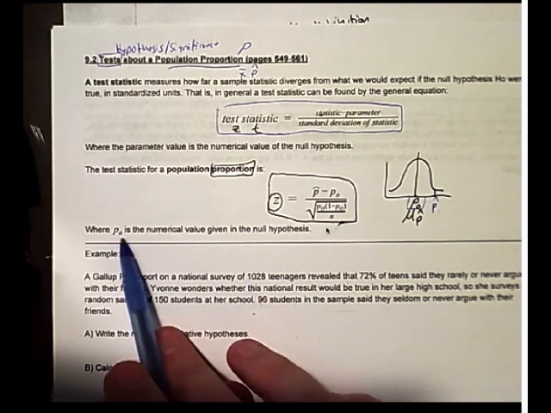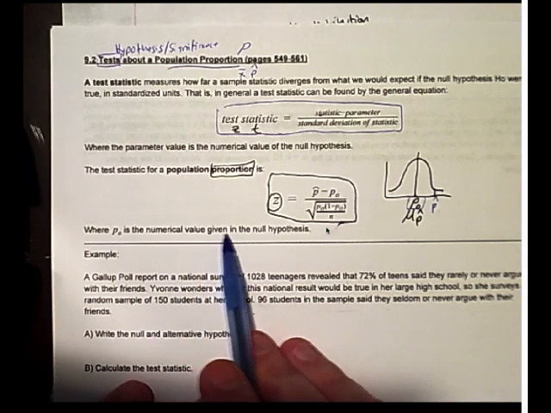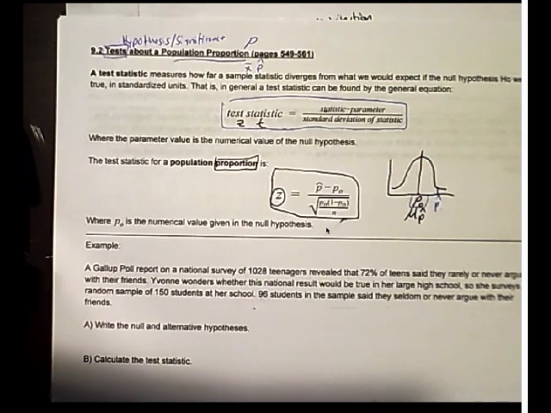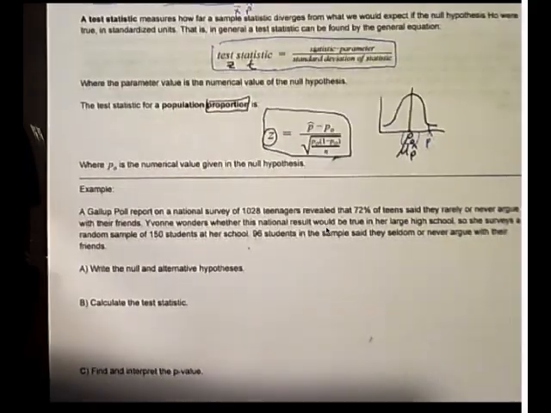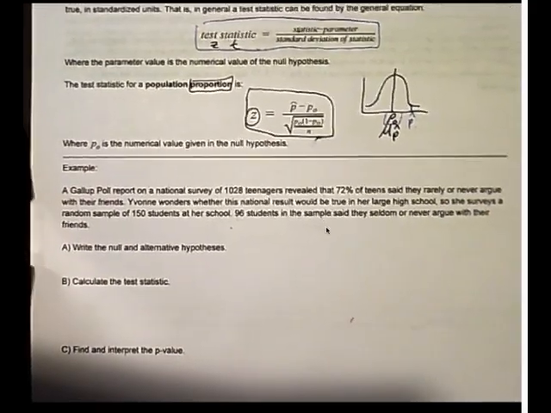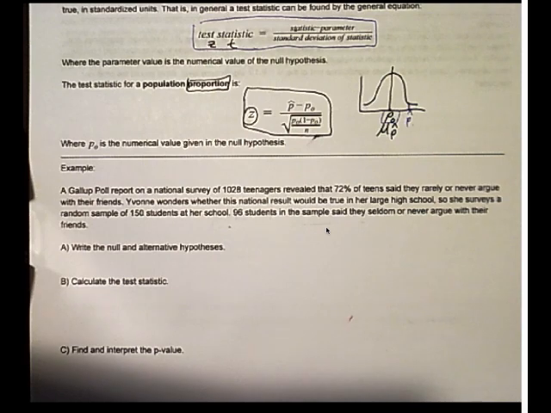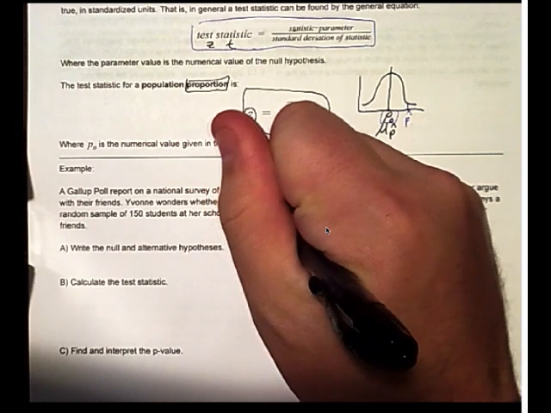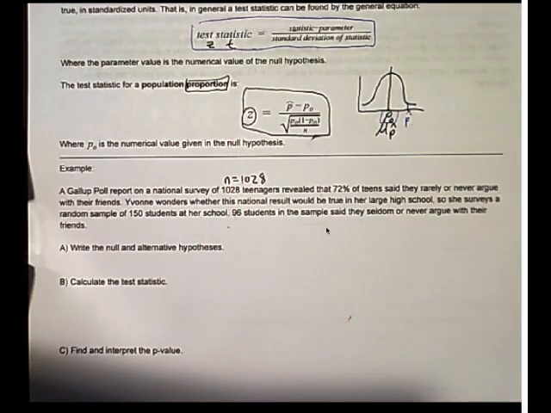And it even says here where p naught is the numerical value given in the null hypothesis. So the best way to do these, like I said, is go through an example. Okay. So this first example, it says a Gallup poll report on a national survey of 1,028 teenagers. Okay, it's a survey, so that's my sample size. Revealed that 72% of teens said they rarely or never argue with their friends.